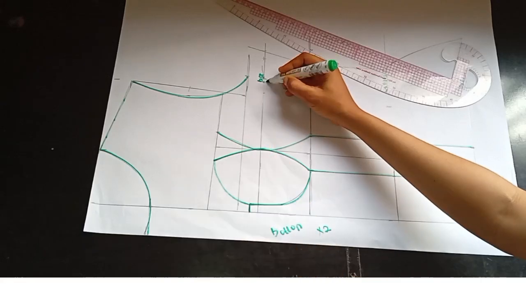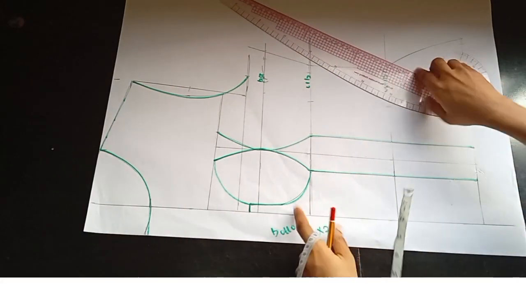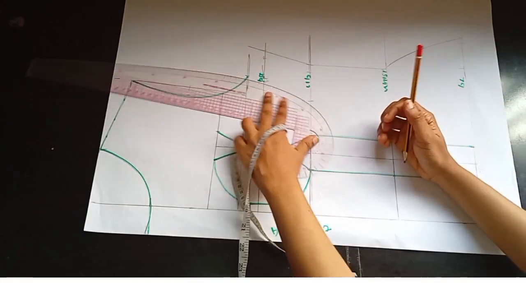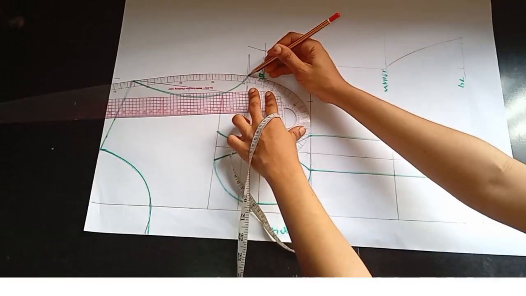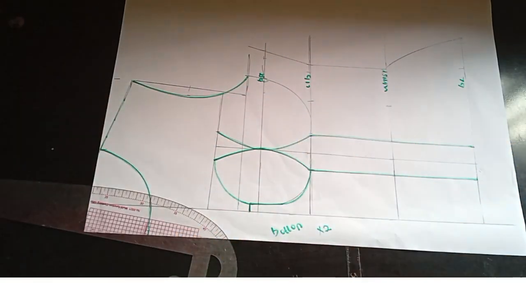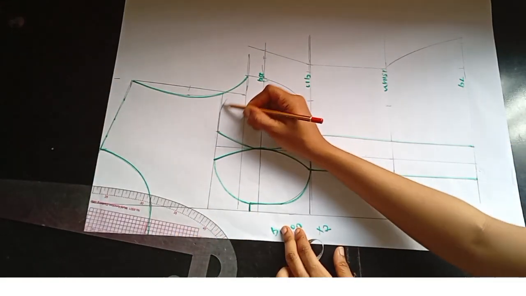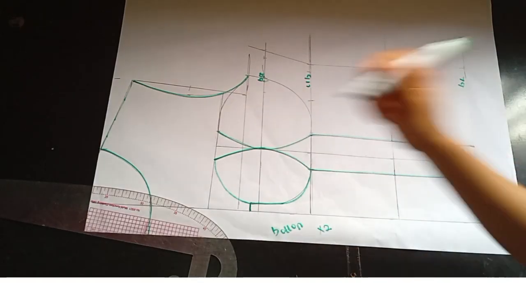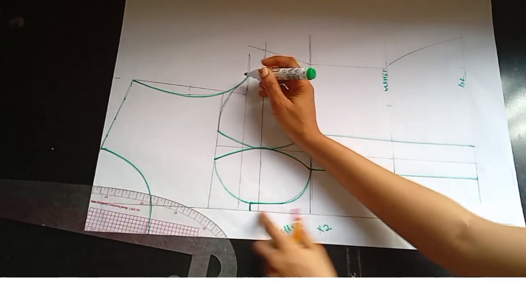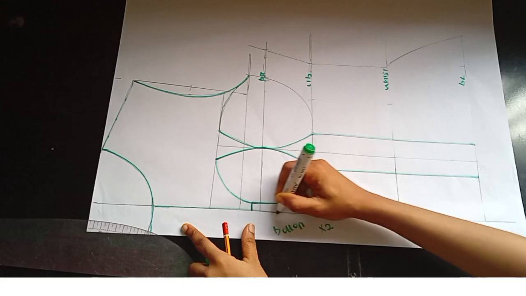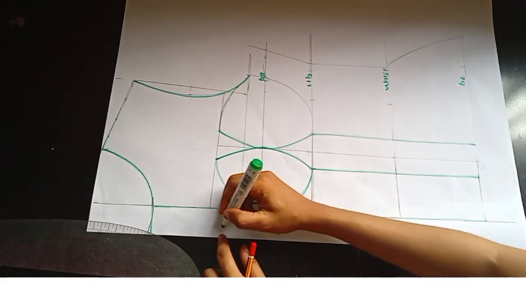I'll use my free hand to get exactly the cup I want at that point. Now I'll mark my nipple to nipple divided by 2 and add ½ inch. If you're plus size, you should consider adding 1 inch after your nipple to nipple, or if you're a bit busty, add 1 inch to that point, and I'll connect. Then I'll cut this out and outline this part of my pattern.